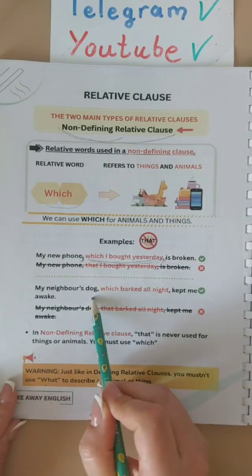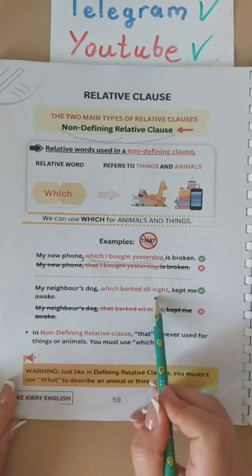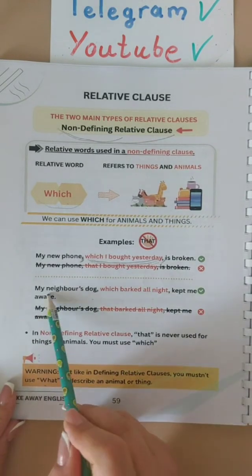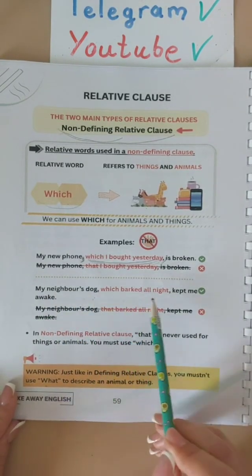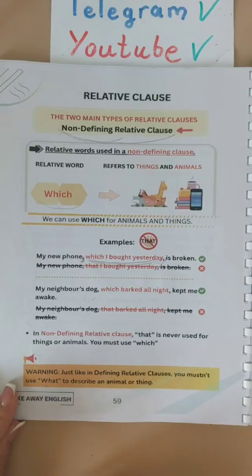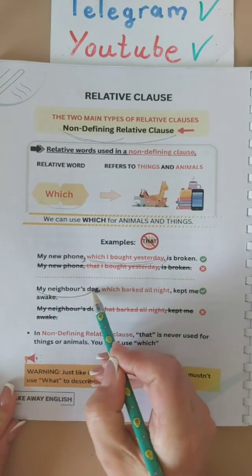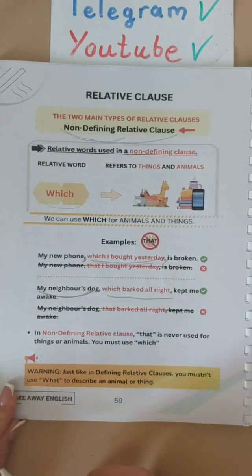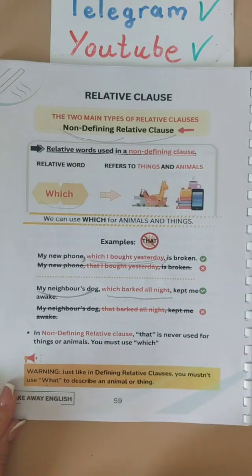Or my neighbor's dog, which barked all night, kept me awake. We cannot say my neighbor's dog that barked all night, because the dog is already identified. This information is extra. Kept me awake.